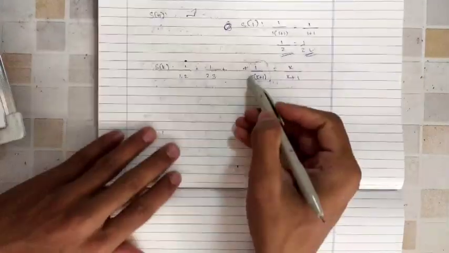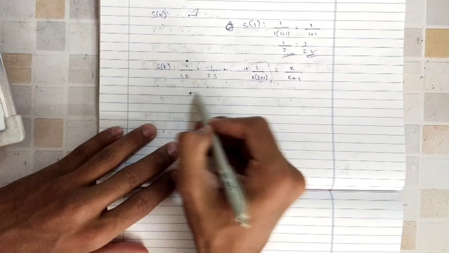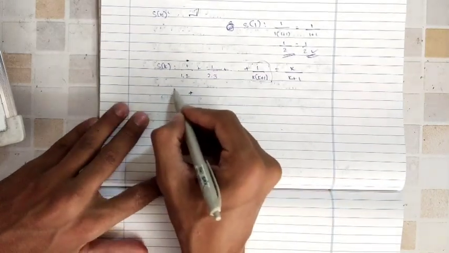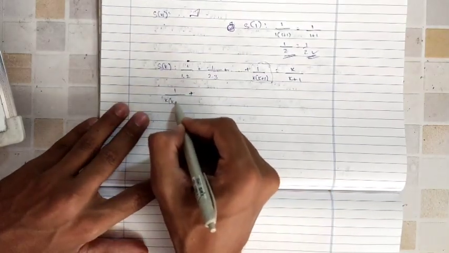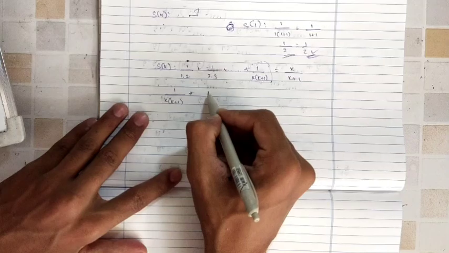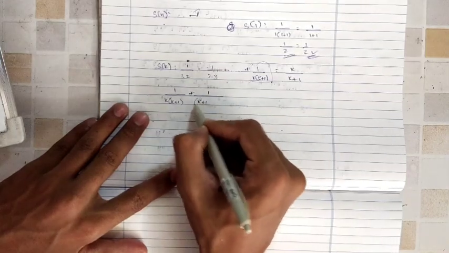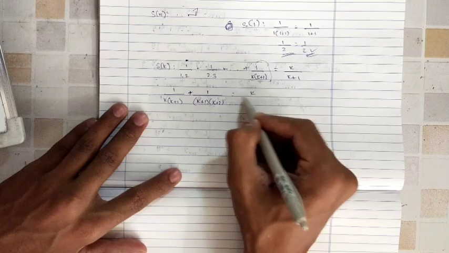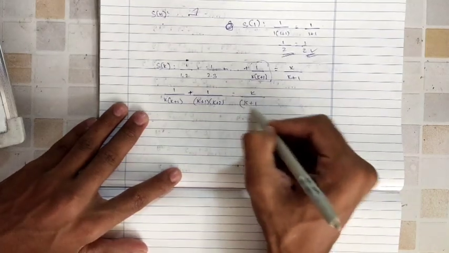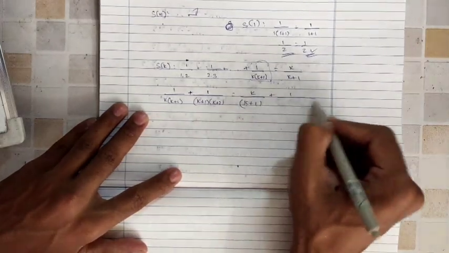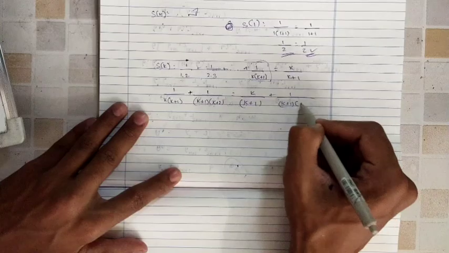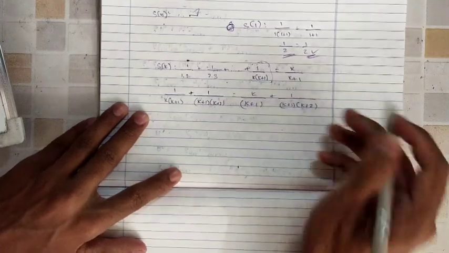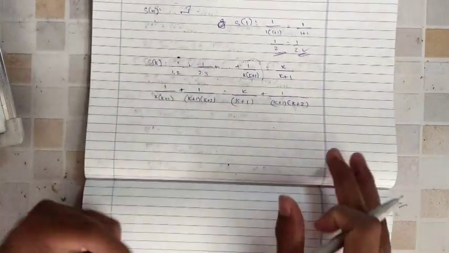Plus 1 by k into k plus 1, again 1 by k plus 1 into k plus 2 is equal to k divided by k plus 1 plus 1 divided by k plus 1 into k plus 2.